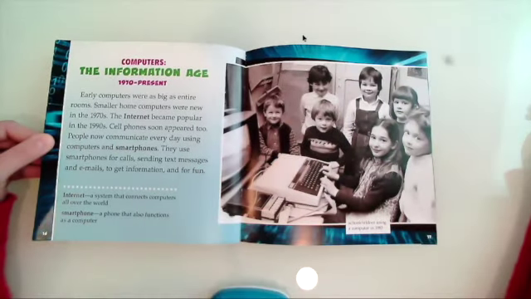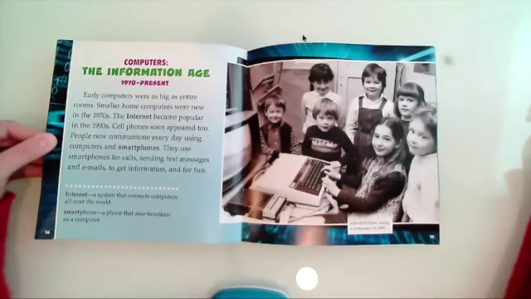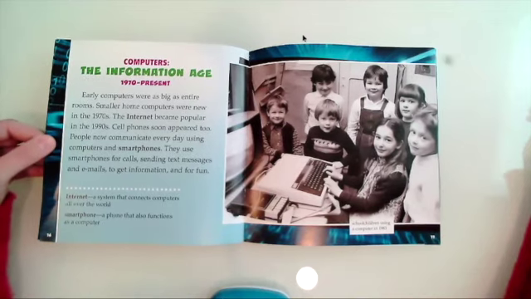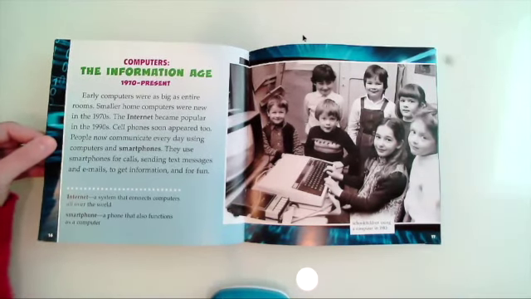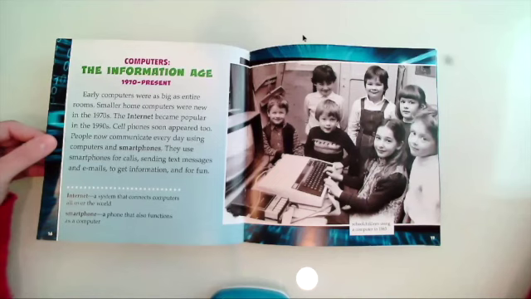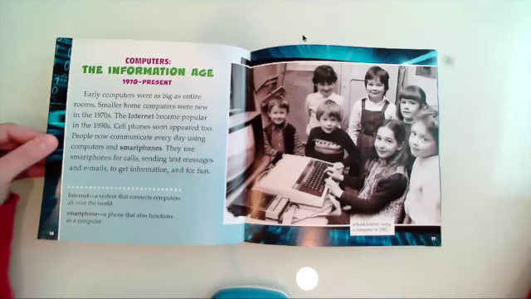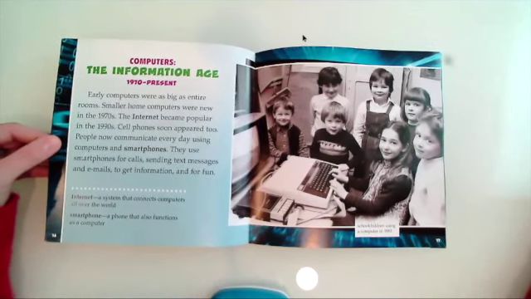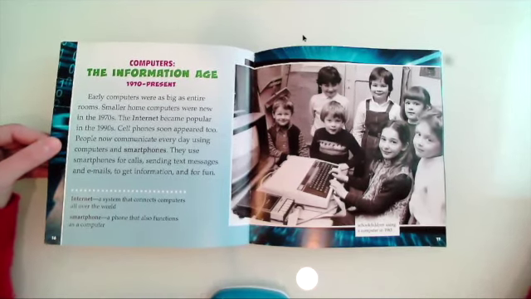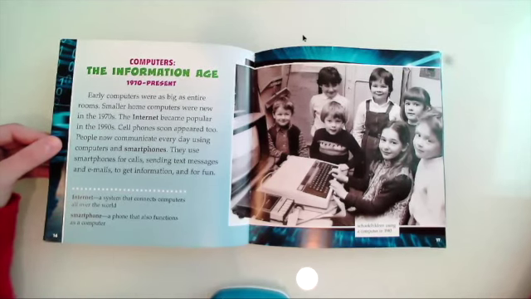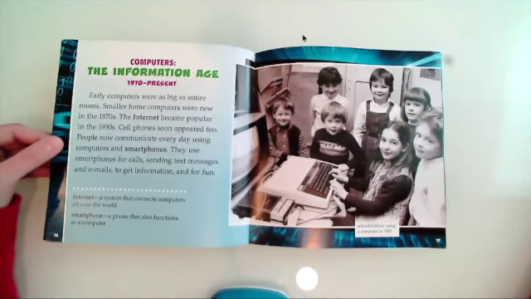The information age. Early computers were as big as entire rooms. Smaller home computers were new in the 1970s. The internet became popular in the 1990s. Cell phones soon appeared too. People now communicate every day using computers and smartphones. They use smartphones for calls, sending text messages, and emails, to get information and for fun.